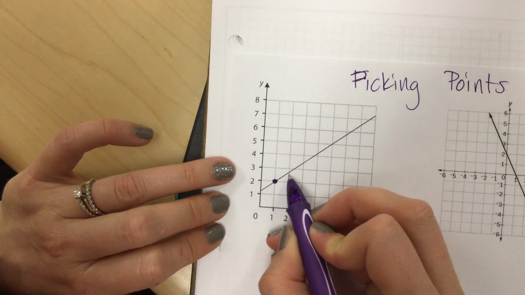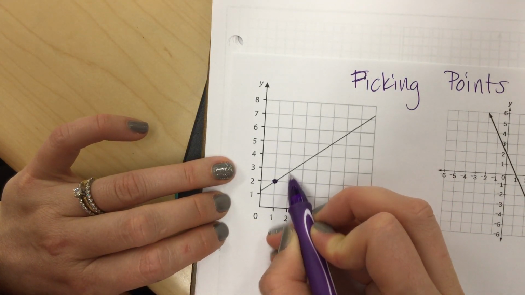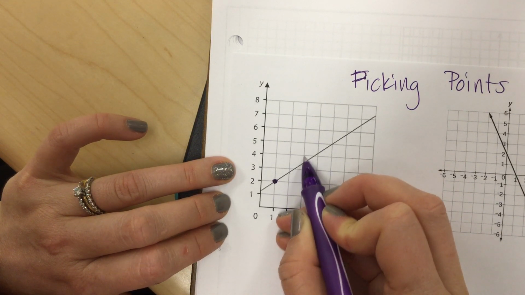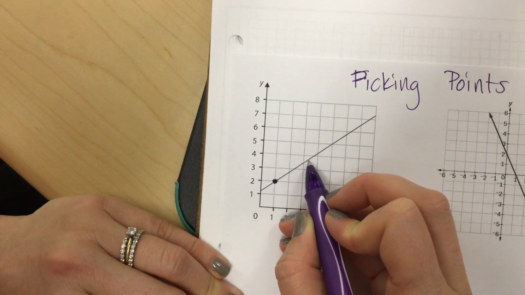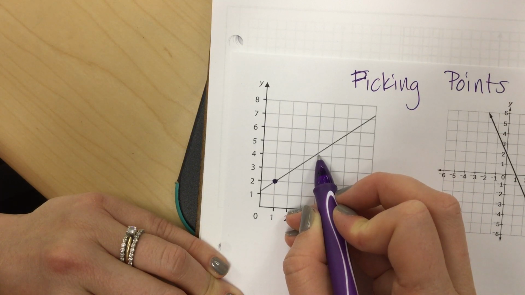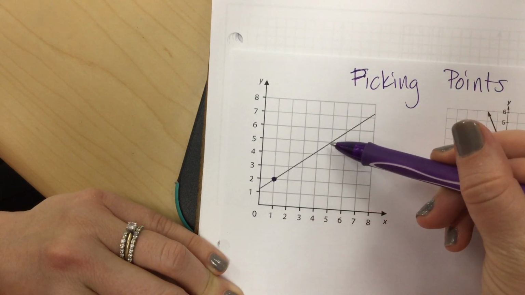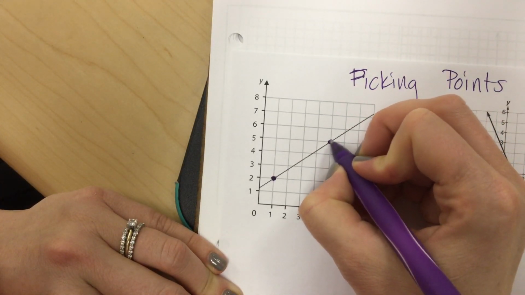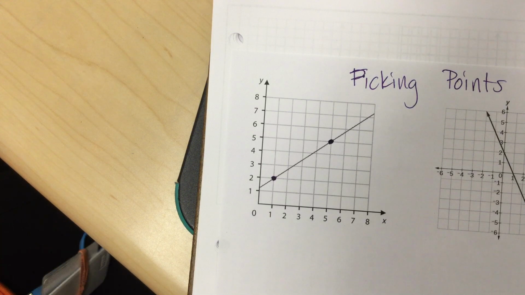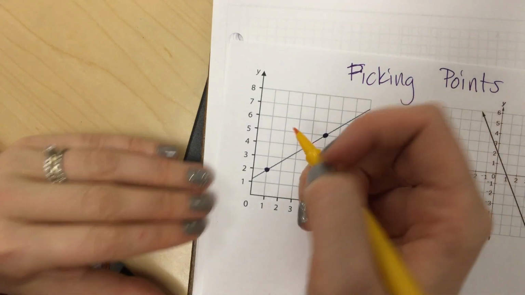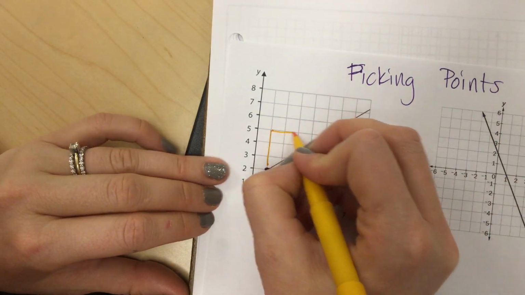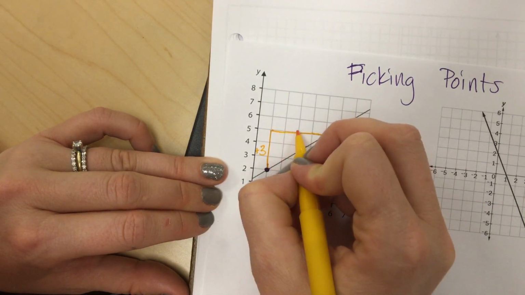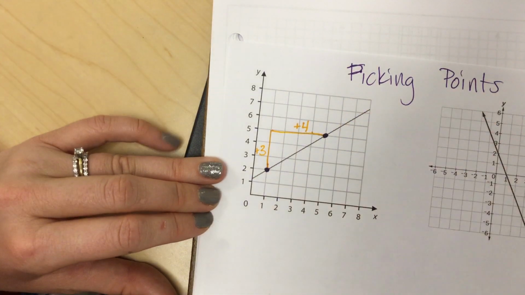All right, as I continue over, I still see this is between 2 and 3, so I don't want to use that one. I'm going to continue next between 3 and 4. I don't want to use it. Continuing, it's getting closer to 4, but it's not quite there yet. Then when I get to this point here, it's perfectly on that intersection. So that will be my second point. And now I can easily do rise over run, in which I have whole numbers, +3 and +4.